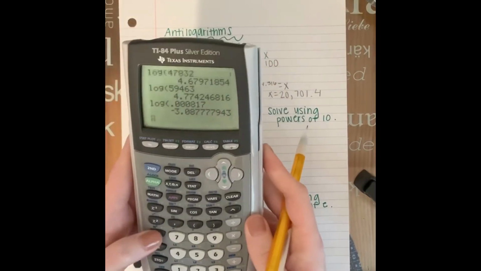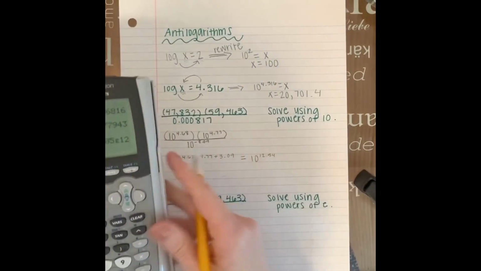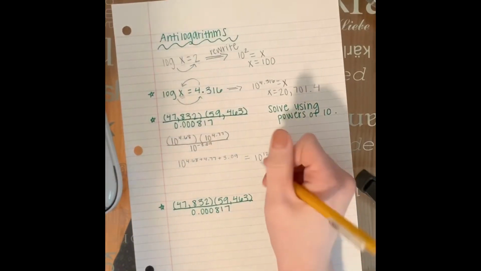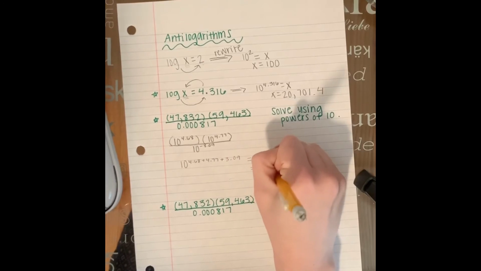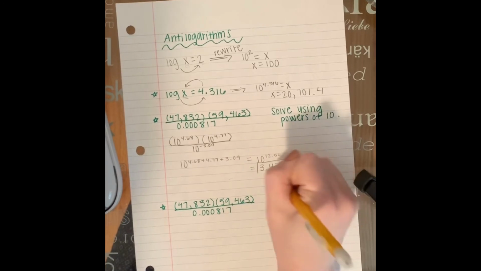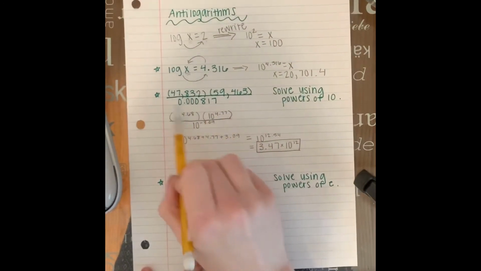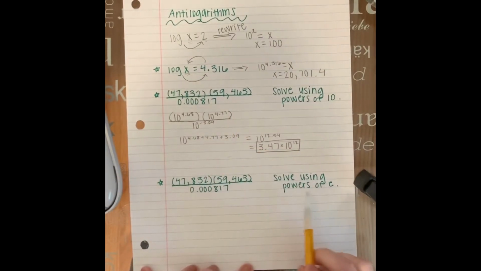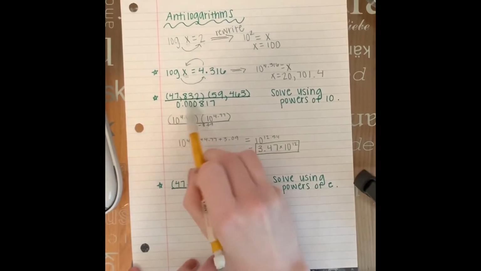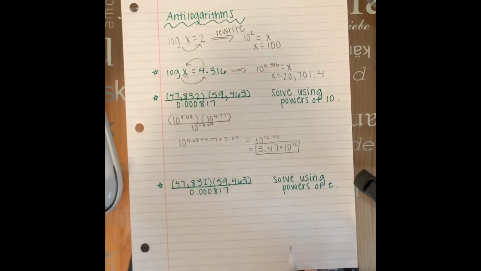10 to the 12.54. And I would get 3.46 times 10 to the 12th, or 3.47 actually. 3.47 times 10 to the 12th. And that's just kind of a quick way that I can do it. This next one though is the same exact problem, but it says solve using powers of e. So all that changes is instead of using 10 to a power, which means we did log, we're going to do ln, my natural log of this number.